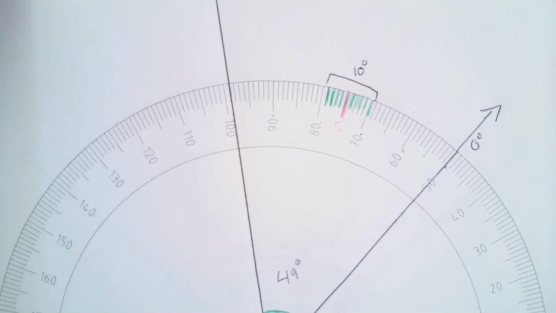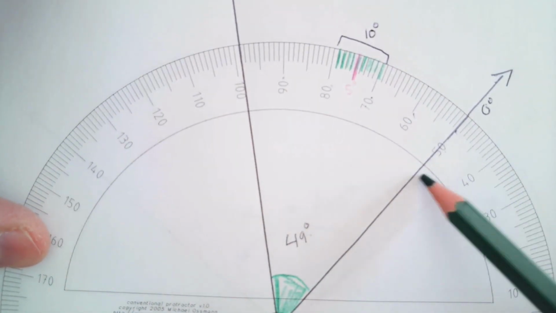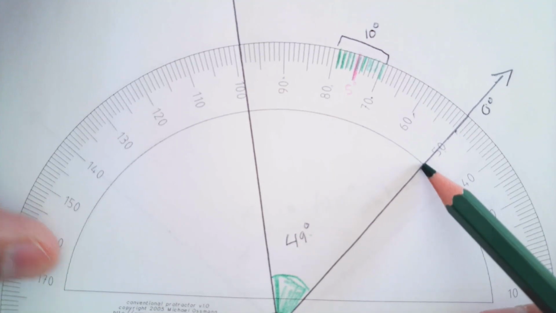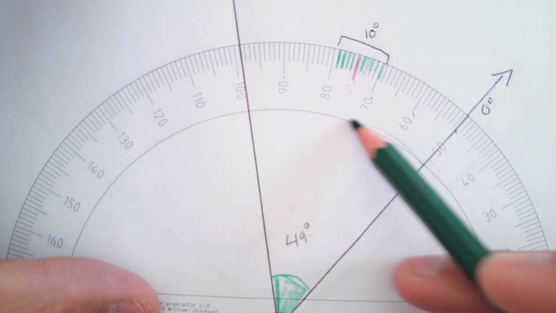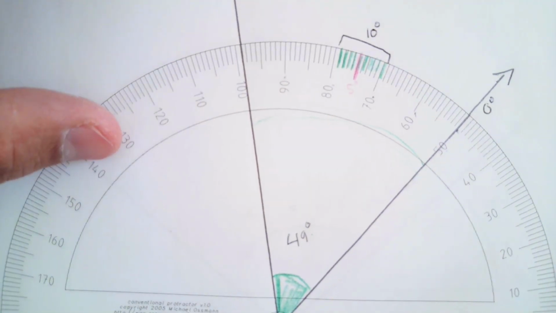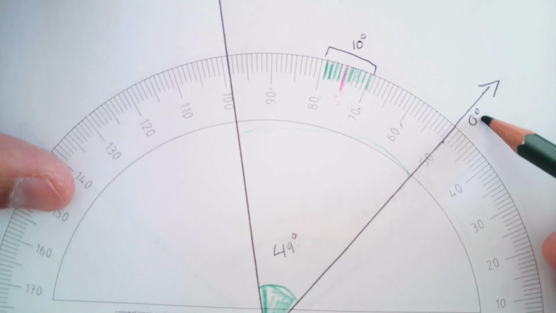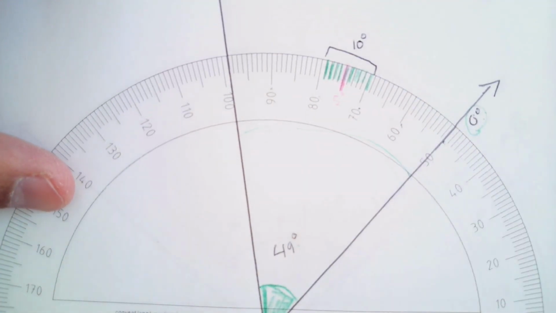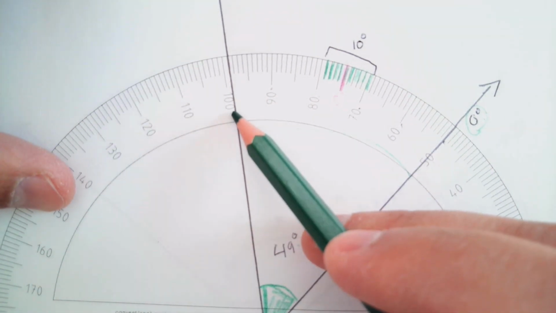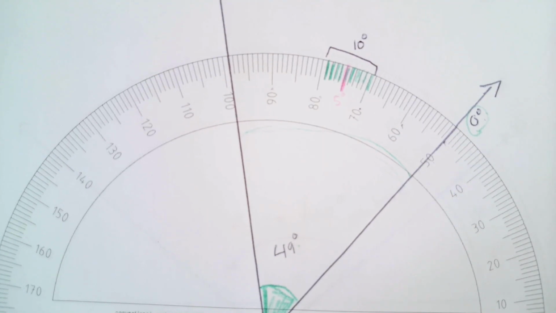We use protractors. Angles are measured in degrees, and when we're talking about angles, we're talking about the distance between two rays or two line segments. Pick one side, one ray or one line segment, and set it to 0. Then start counting till you reach the second line or ray.